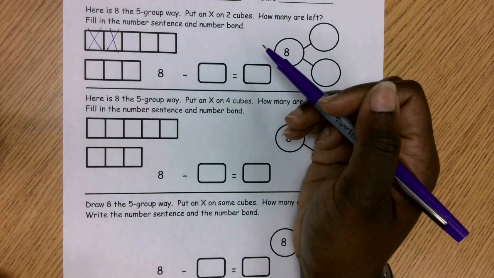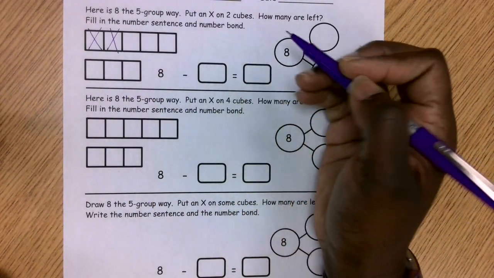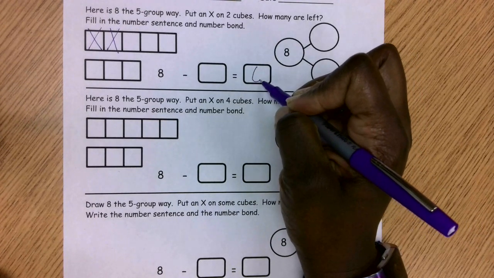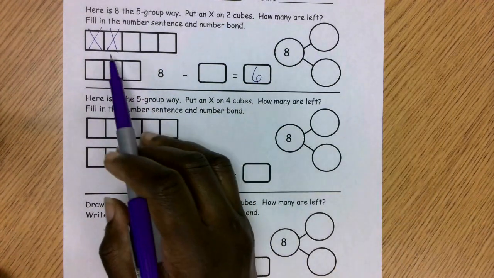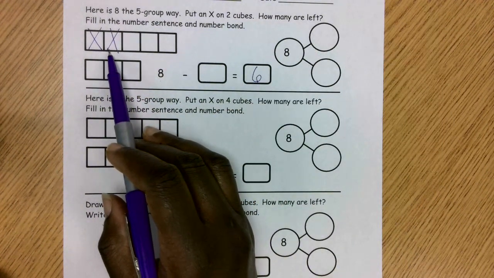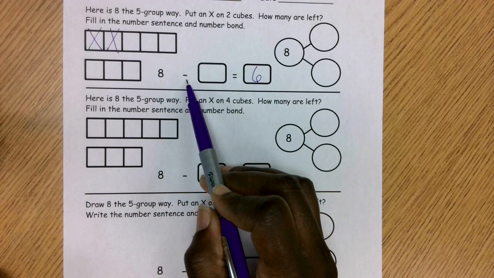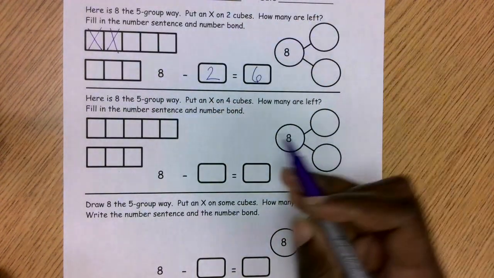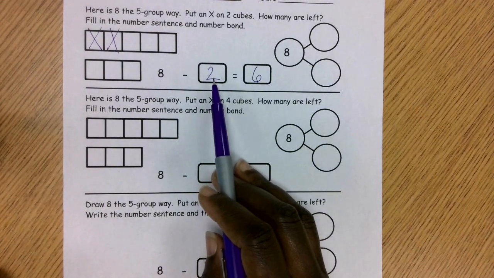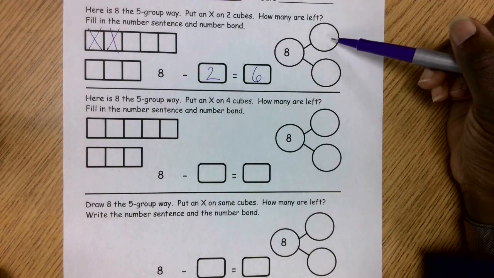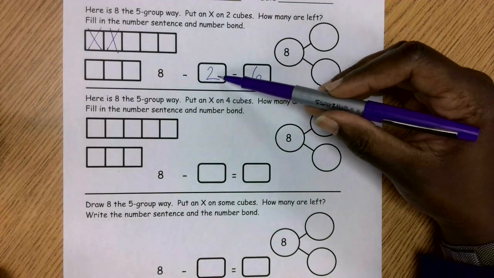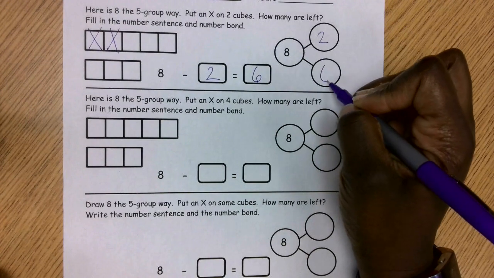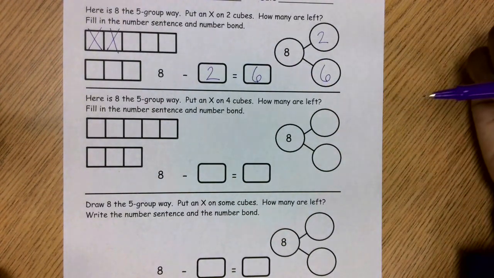So since we have 6 left, we're going to put that number here. But Miss Scott forgot to do something. How many were taken away? Subtracted. We know this is a minus symbol. We're taking away. 2 were taken away. So we always have to make sure we write that down. Now, let's fill out our number bond. 2, and we're using it from our number sentence. And 6 give us 8.